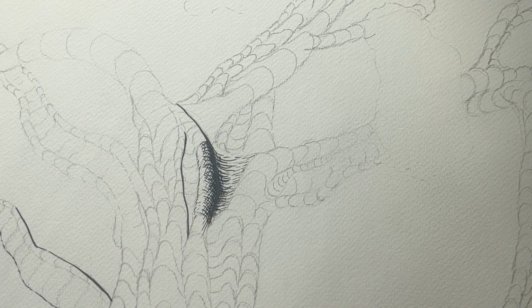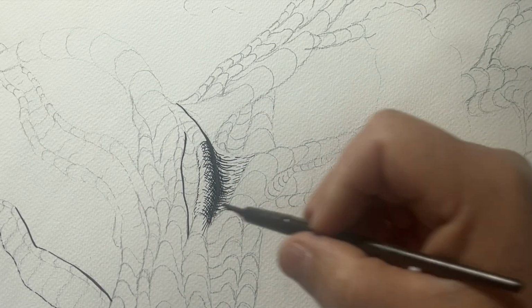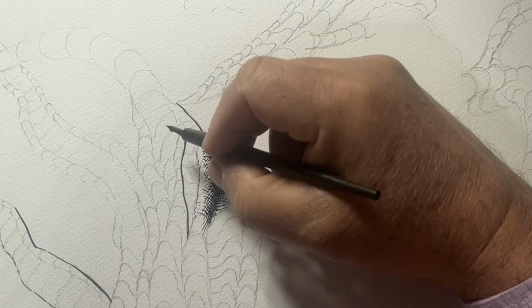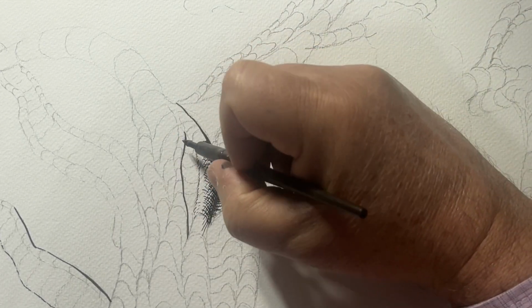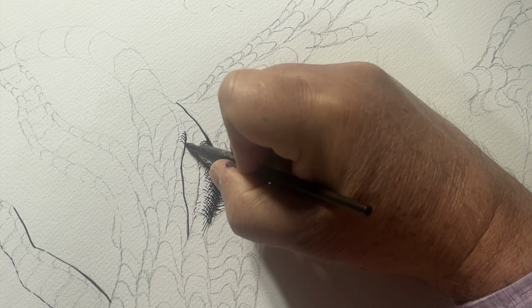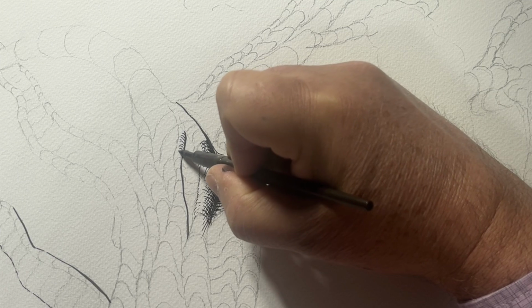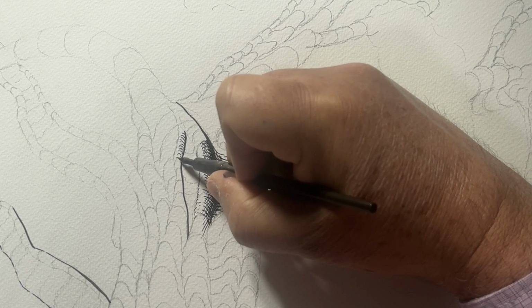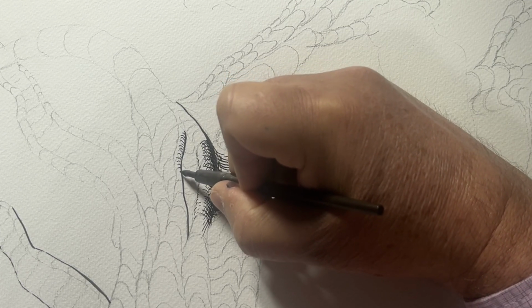So let's do one more. This one's a little smaller, so the light source is still coming from the left. So I'm going to start off by putting in my first layer, and I want to follow the contours of this cylindrical form.